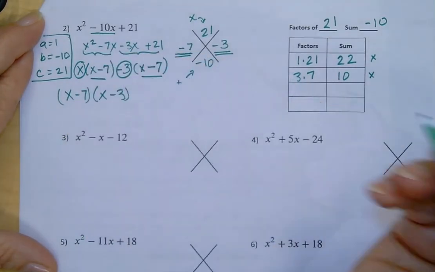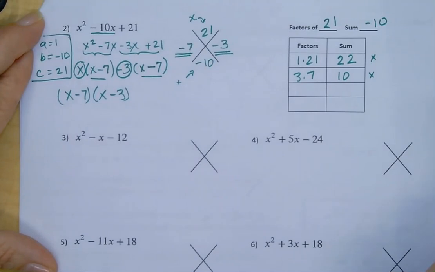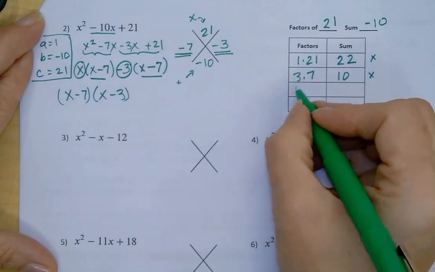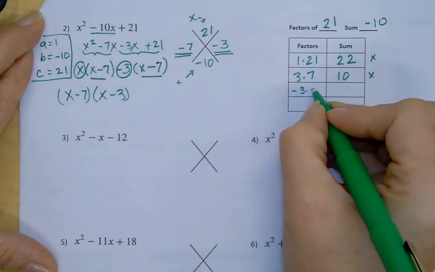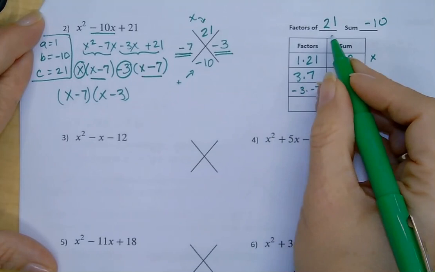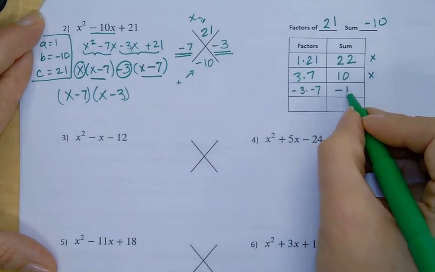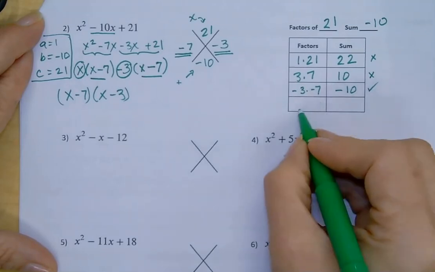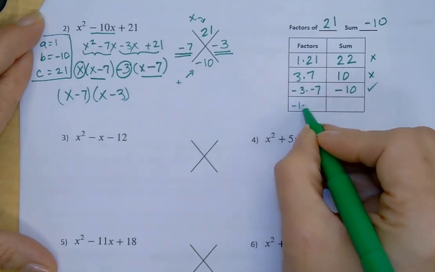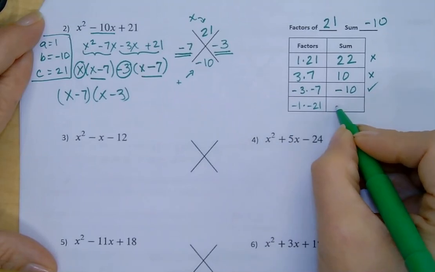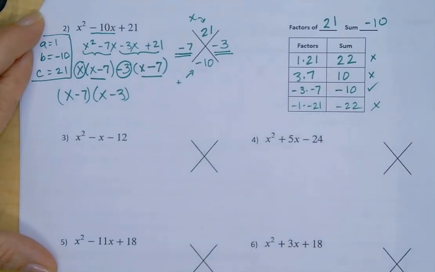And the thing is, if you need a negative middle term, at least one of your factors has to be negative. That's just all there is to it. So I'm going to try -3 times -7, and -3 times -7 is positive 21, so that works. And when I add them together, I get -10. So check. The other thing that I could have had is -1 times -21, right? And then I would have had -22, also not correct.